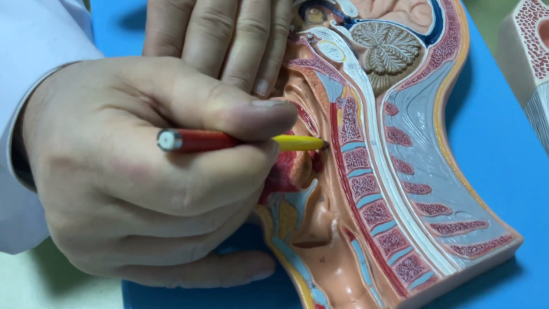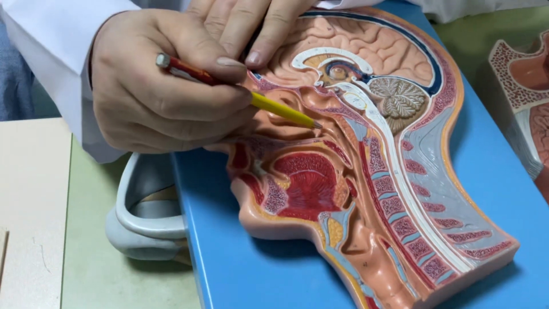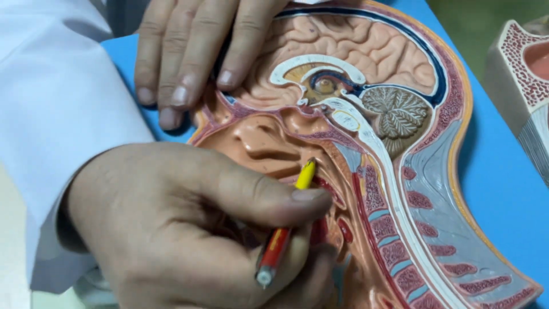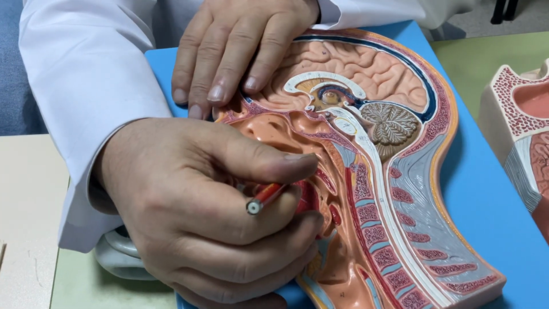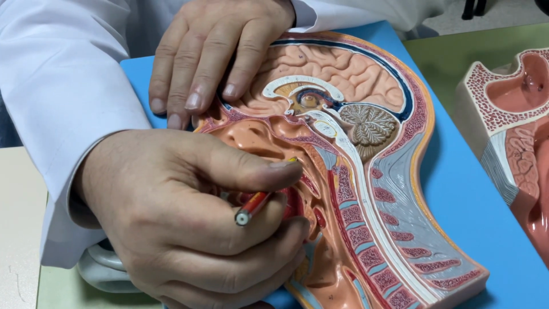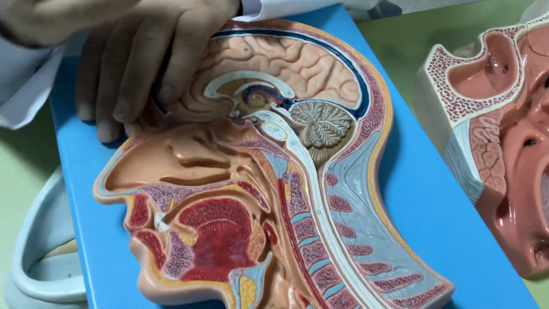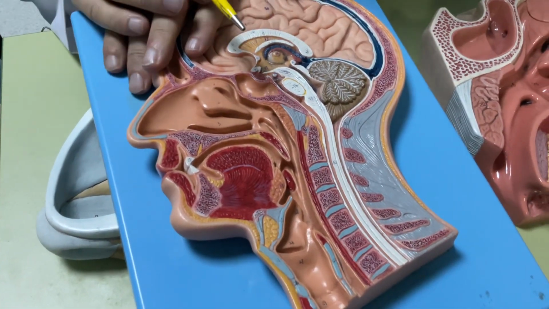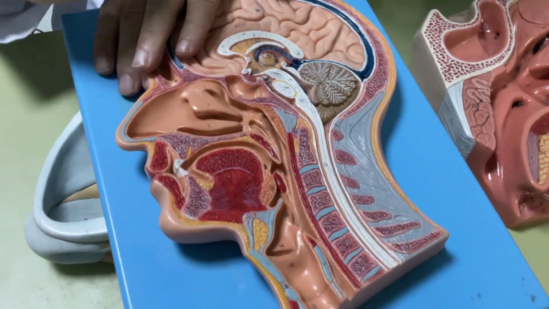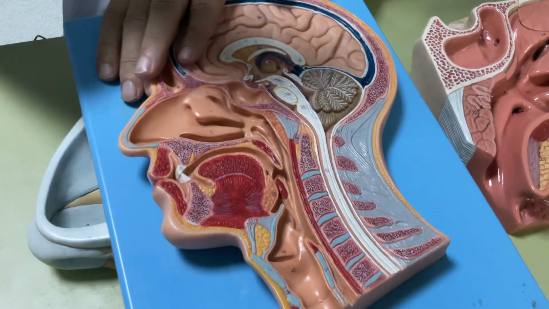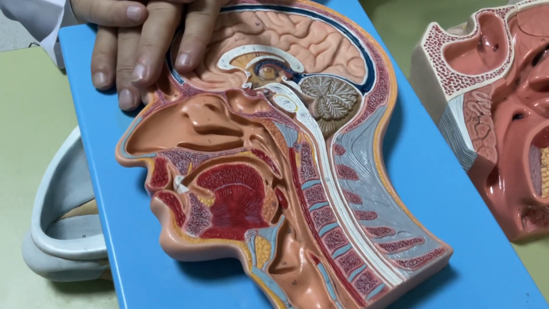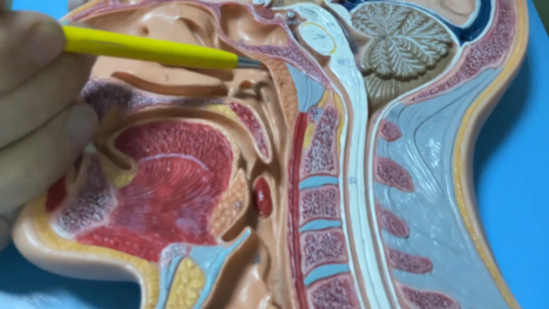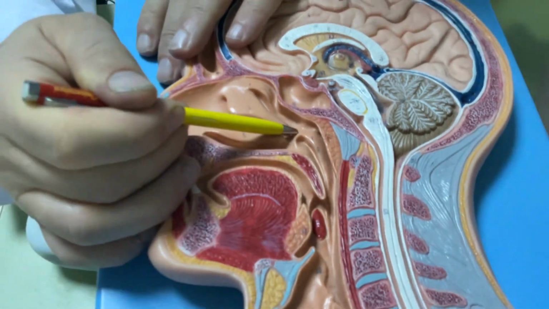On the lateral wall of the nasopharynx, we have the pharyngeal ostium of the salpinx, the eustachian tube, or auditory tube. Now, there are two tori here. Torus, an elevation. The one on the roof of the ostium is called torus tubarius. This is the torus tubarius.